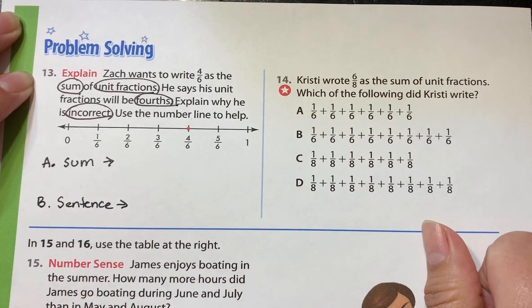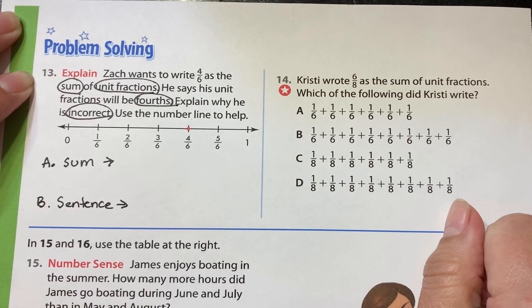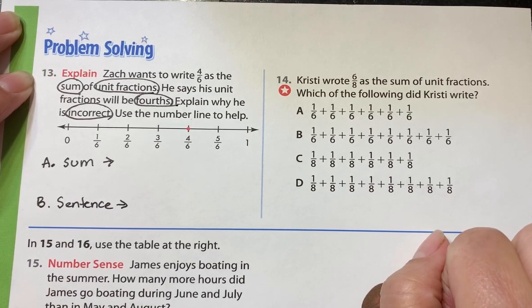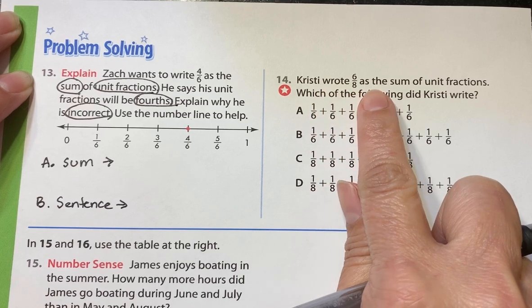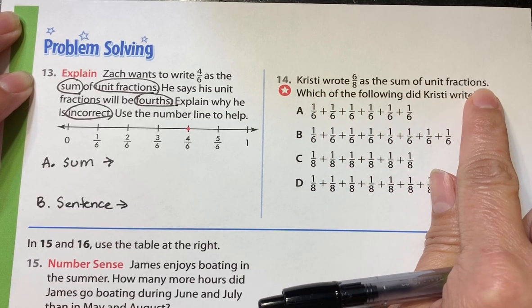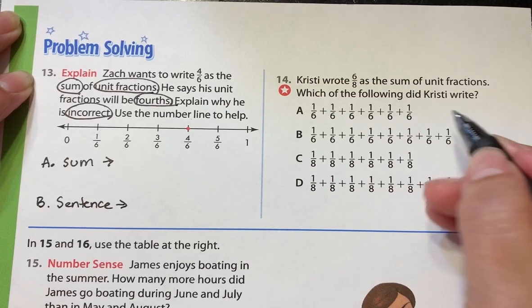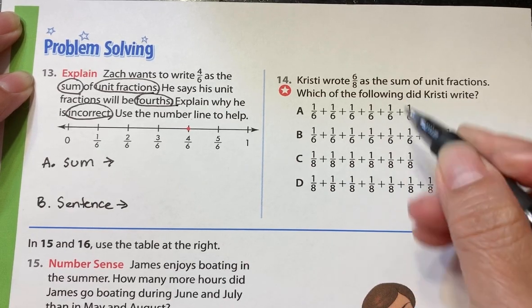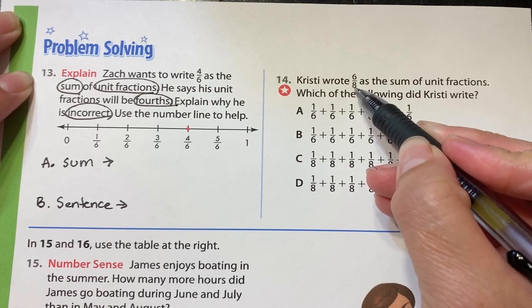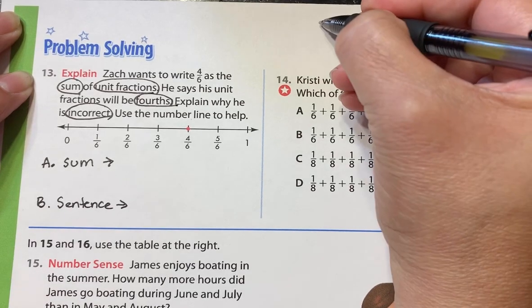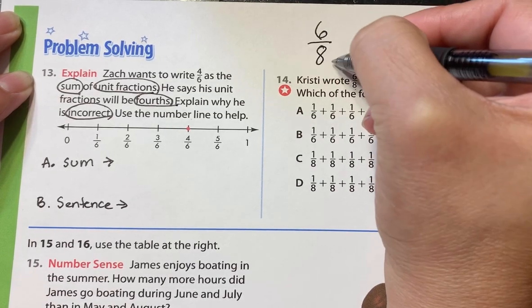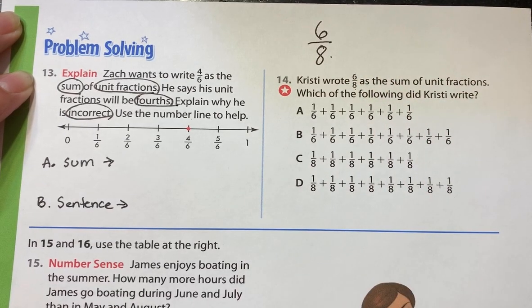When you get to number 14, now that's a STAR question. So they have seen these on the STAR test. It says, Christy wrote 6/8 as the sum of the unit fractions. Which of the following did Christy write? Okay, so they're looking for which of these is the correct one. And remember, always look at that denominator. If I put it out here, nice and big, take a look at that denominator and then take a look at the unit fractions as they provide it for you.